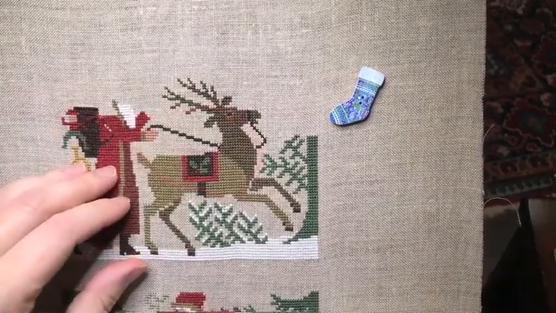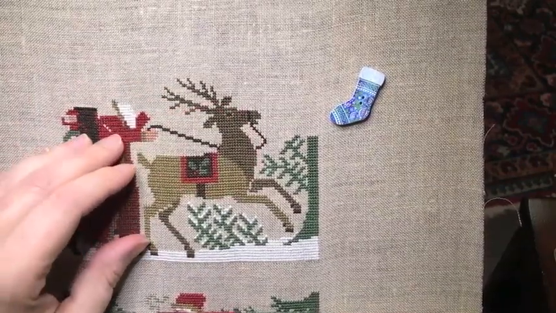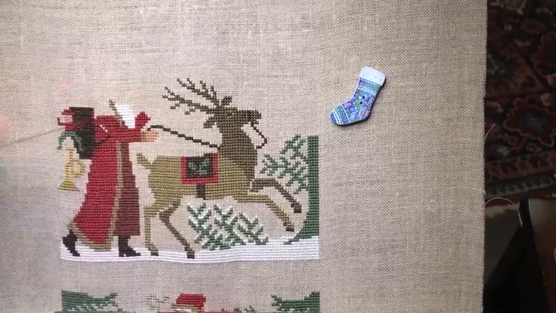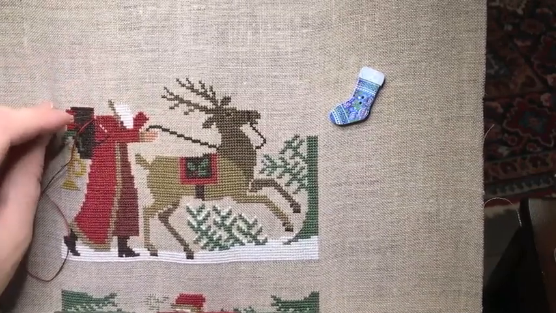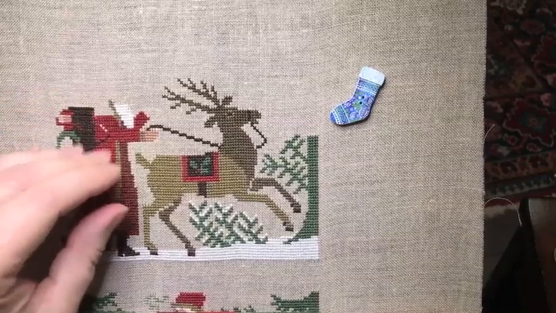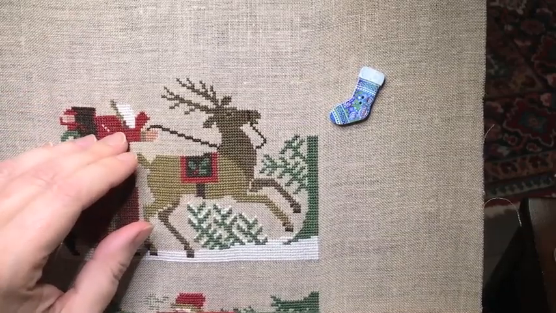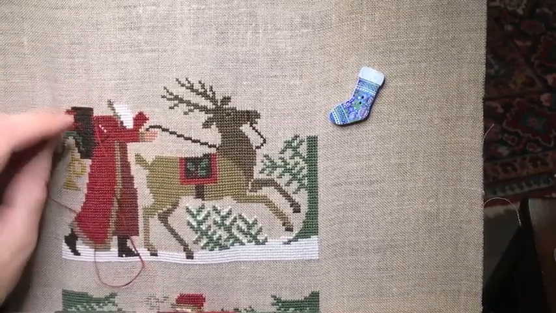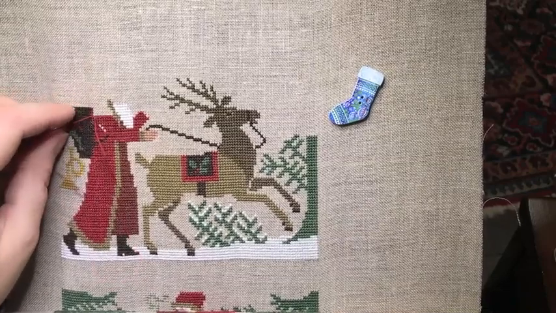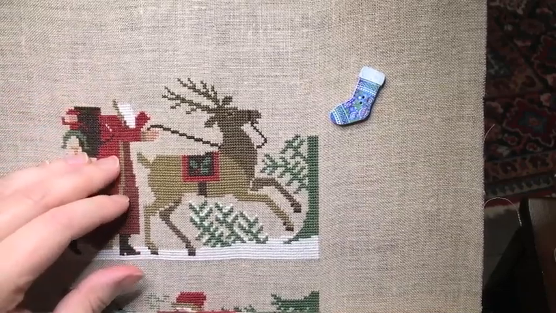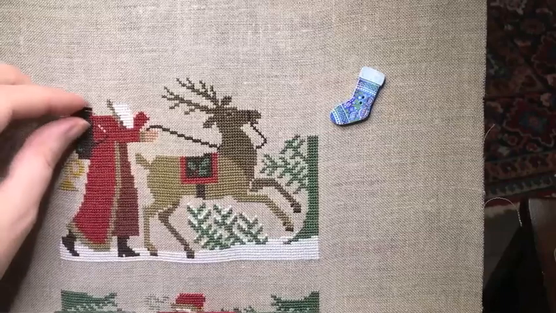So I'm usually looking around at what I have available, and things change depending on where I'm working, what color I'm working with, etc. Okay, so I'm going to be going up a row now and traveling to the right.